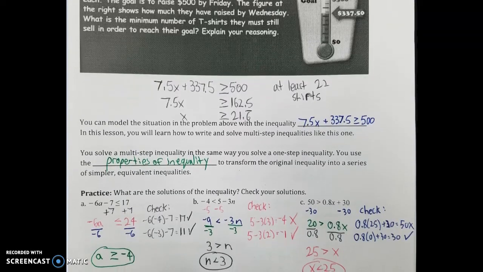If I have a question like part A here, if I have negative 6a minus 7 is less than or equal to 17, first thing, just like an equation, is you'd want to get rid of everything besides your variable term on one side. So if I want to isolate the a, I have to add 7 first. I get negative 6a is less than or equal to 24. Notice no sign change. But then here we have to remember that when I divide or multiply by a negative, so if I divide by negative 6, I get negative 4 first of all, so positive divided by negative is negative, but I also have to make sure I switch the sign.